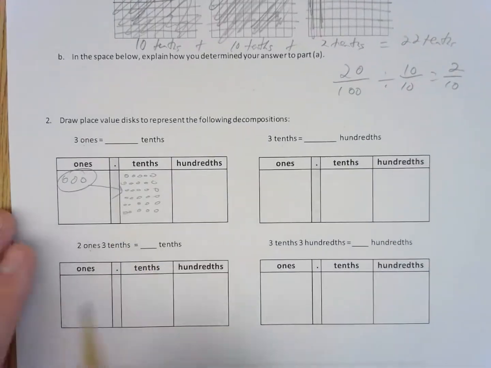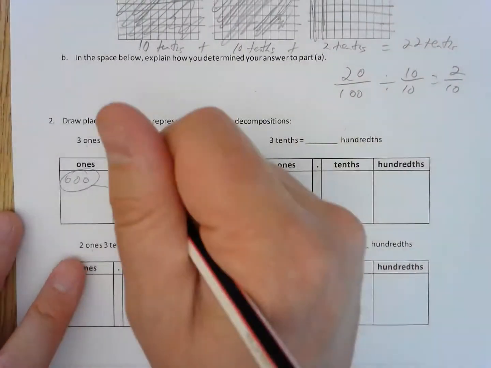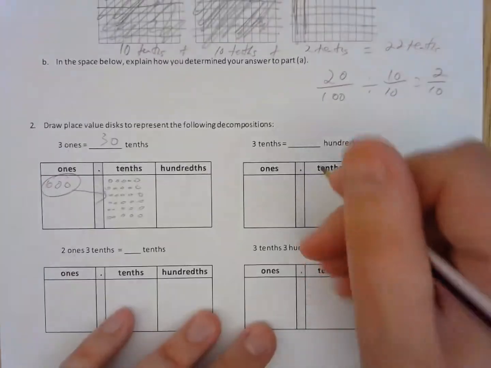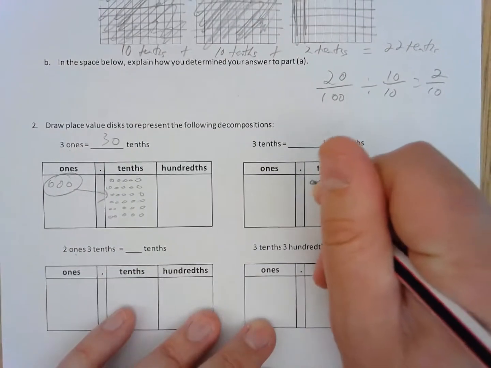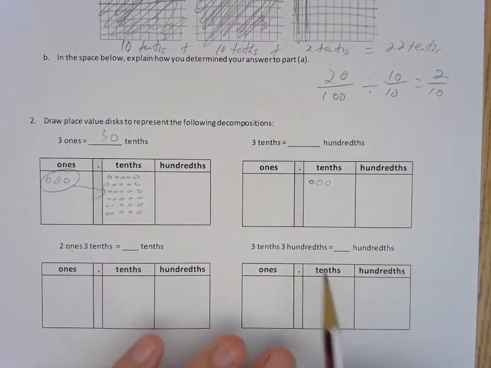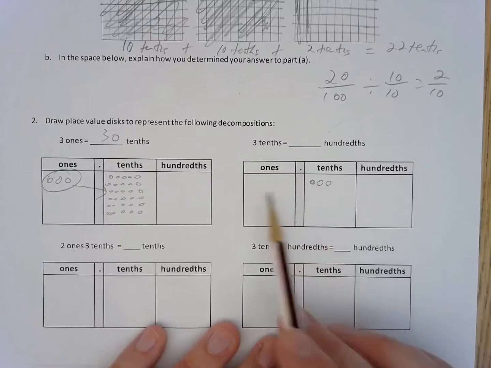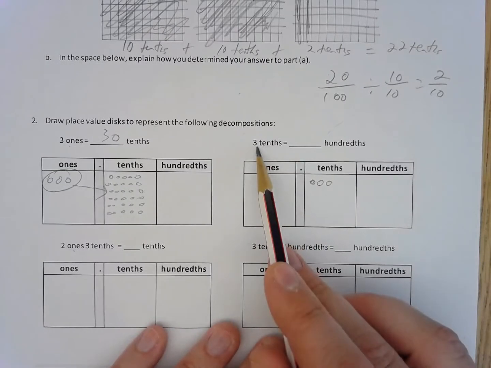Okay, so I have a 6 by 5 array, and that shows me I have 30 tenths. Now, they were getting confused on the problem set here, because they were putting them here again, but no, we have 3 tenths.